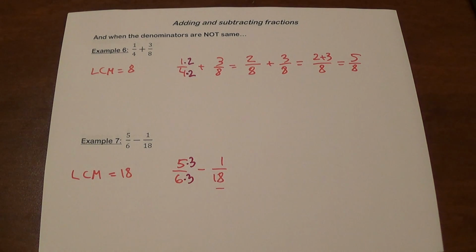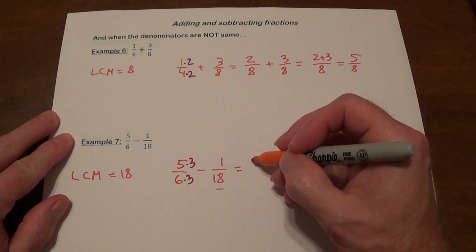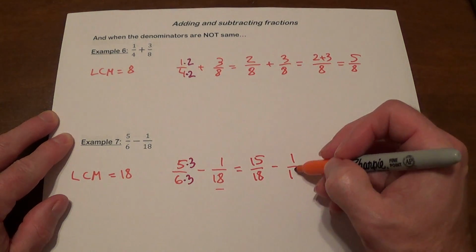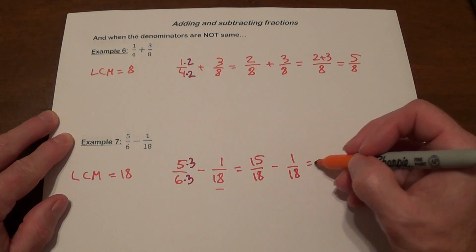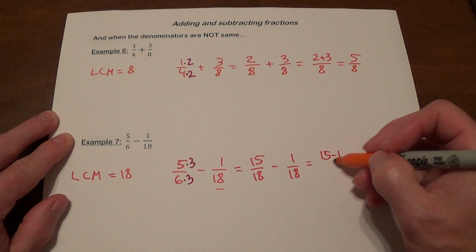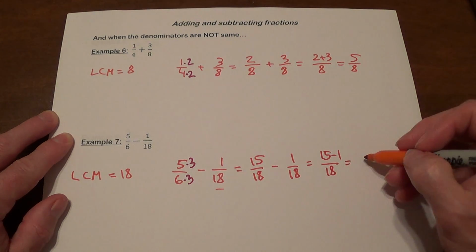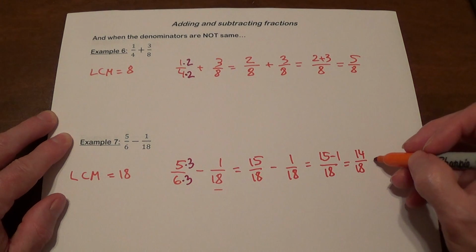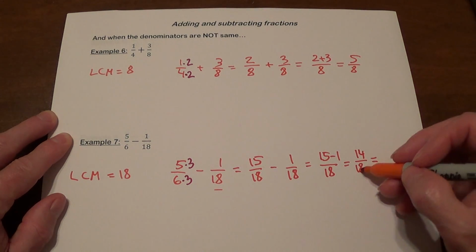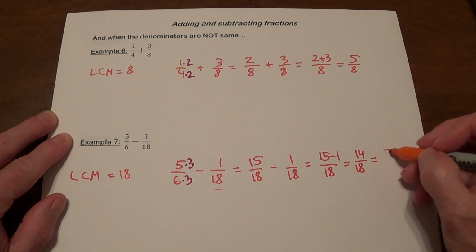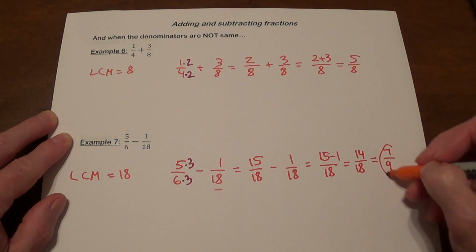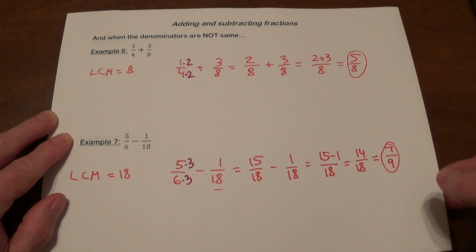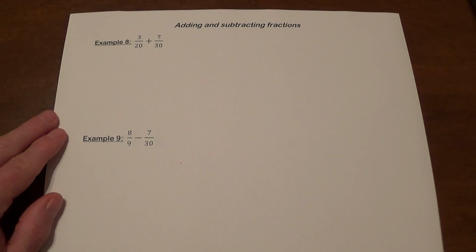Right? So we're going to have 15/18 minus 1/18, which is going to be 15 minus 1 divided by 18, which is going to be what? 14 over 18, and it can simplify. Both numbers can be divided by 2. It's going to be 7/9. All right, moving on.